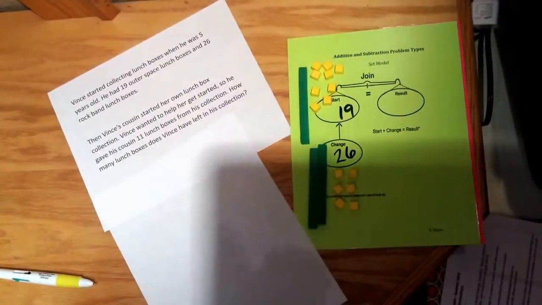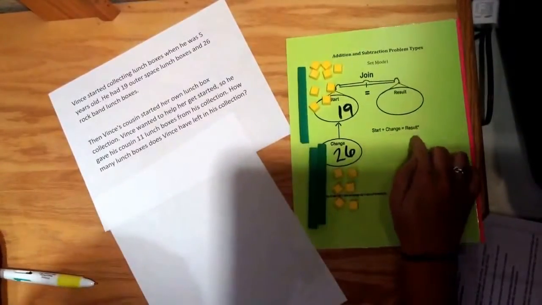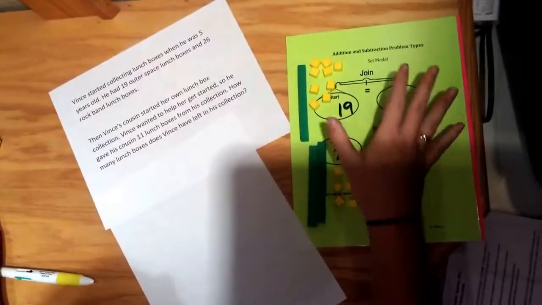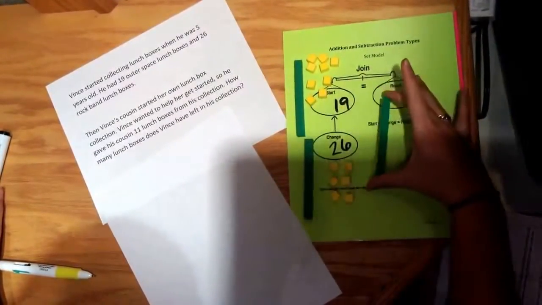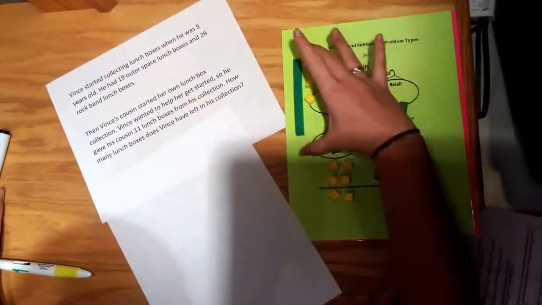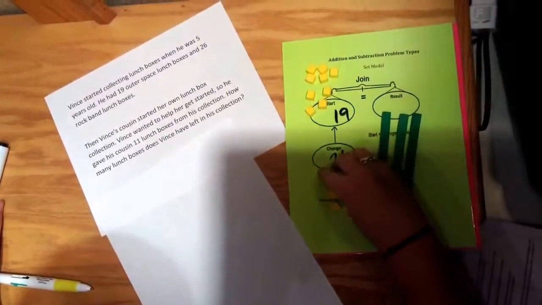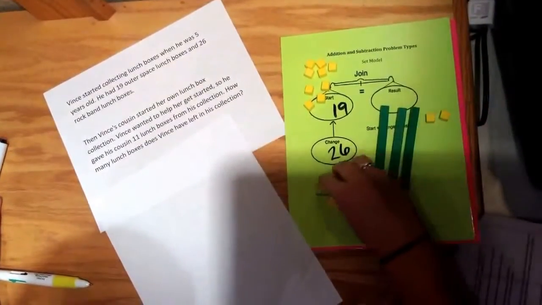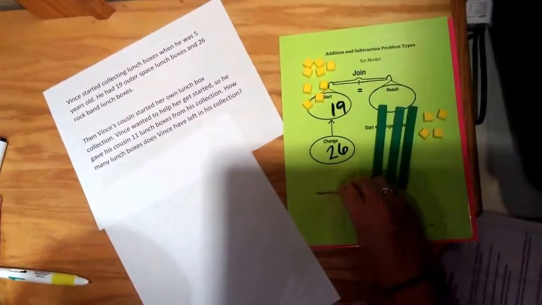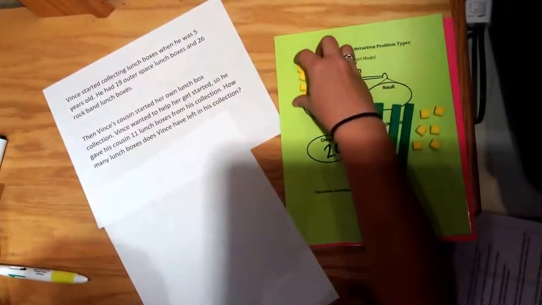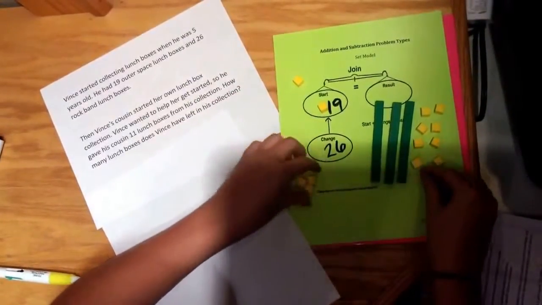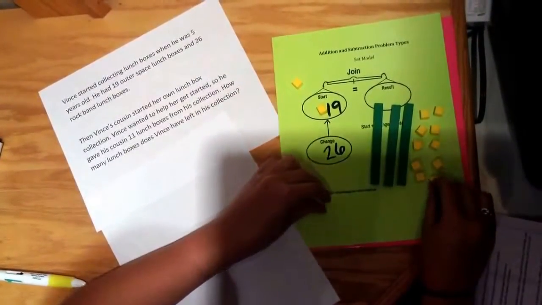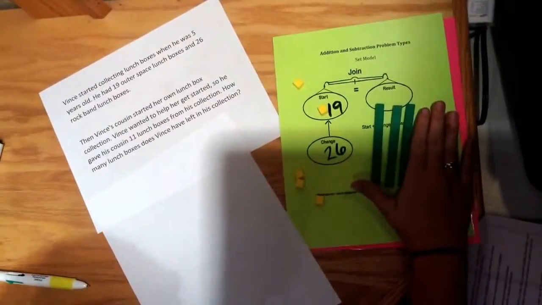So now we know that the start plus the change gives us our result. So we can add all of these together to get our result. So we have 10, 20, 30, 31, 32, 33, 34, 35, 36, 37, 38, 39, 40. And so we have 10 little unit cubes right here.